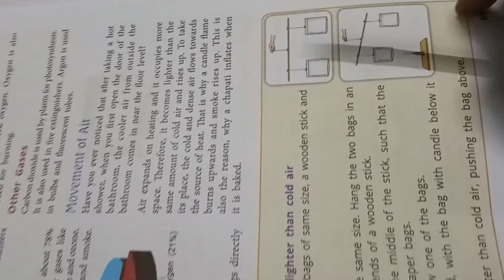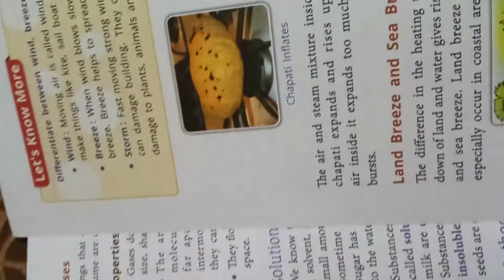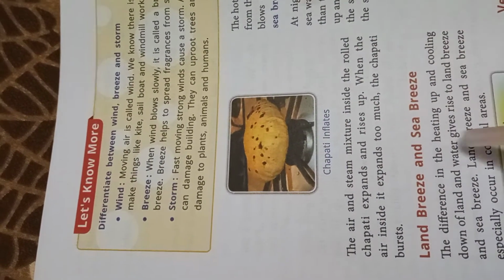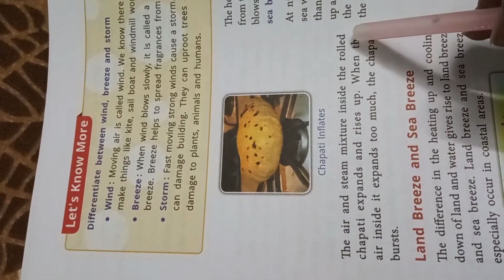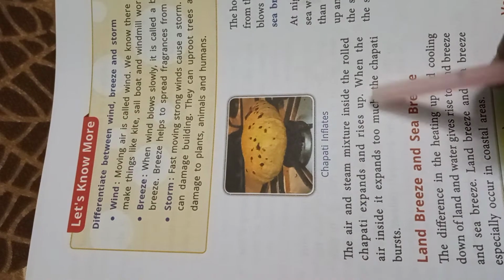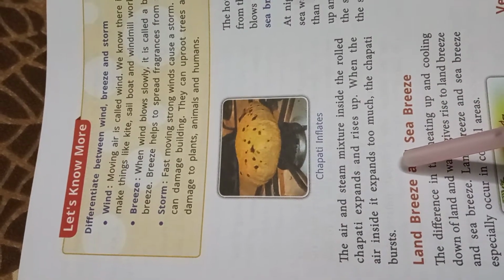Another example is a chapati inflating. The air and steam mixture inside the rolled chapati expands and rises up. When the air inside expands too much, the chapati bursts.